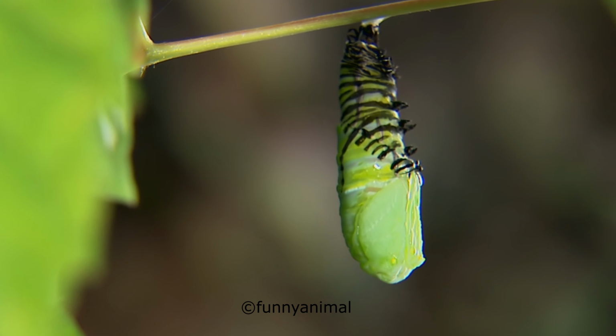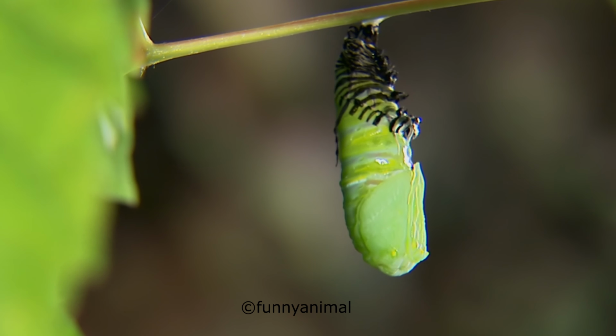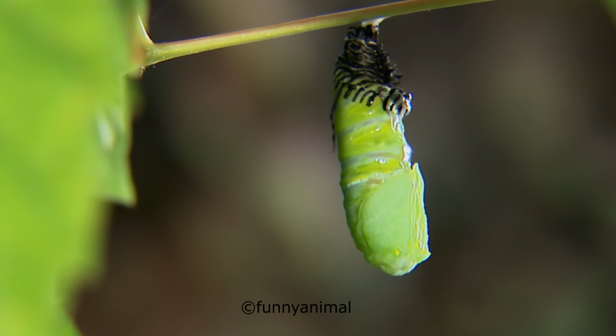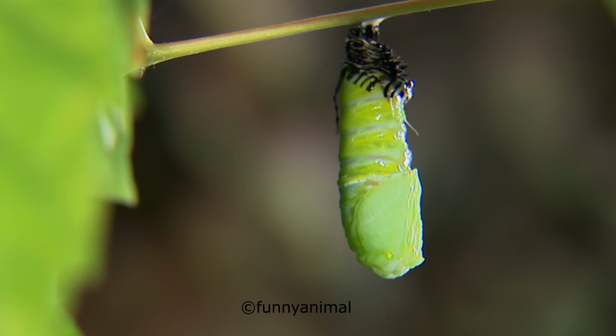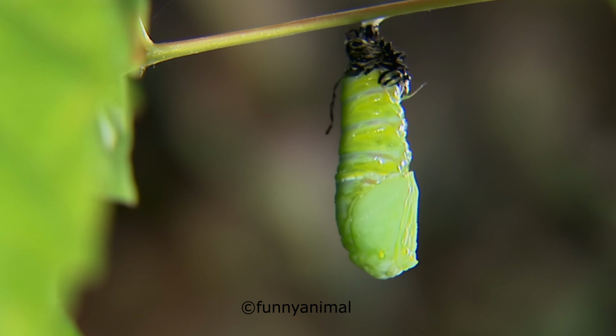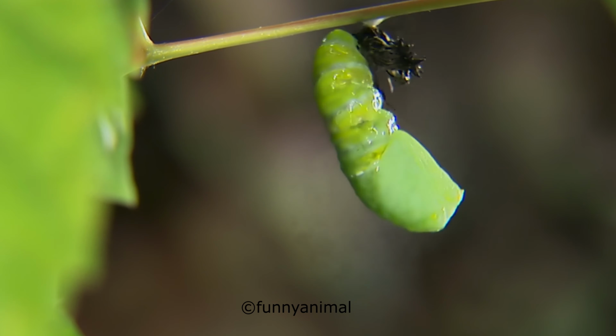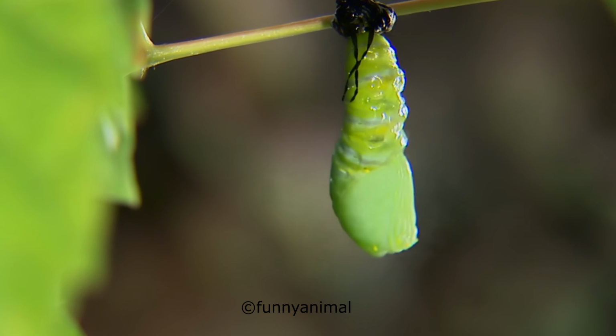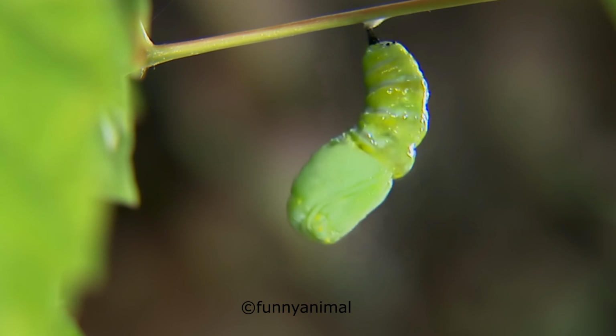Fourth stage, adult reproductive stage. The fourth stage is the final stage of the butterfly, known as an adult butterfly. Once all the transformation is done inside the pupa, the adult stage is the final stage of the butterfly life cycle. In this stage, the butterfly has a pair of giant wings for flying.